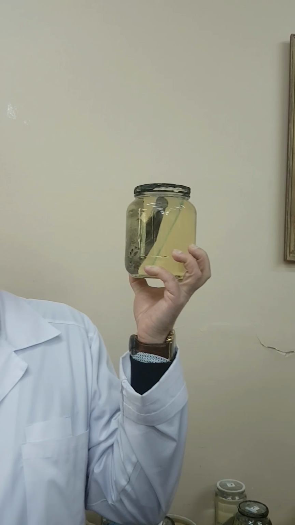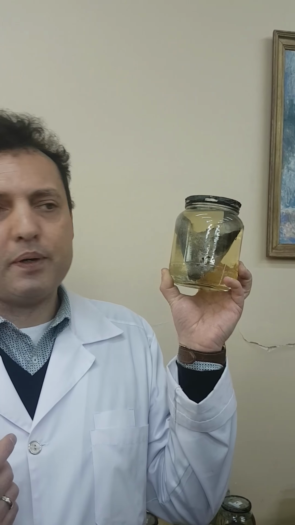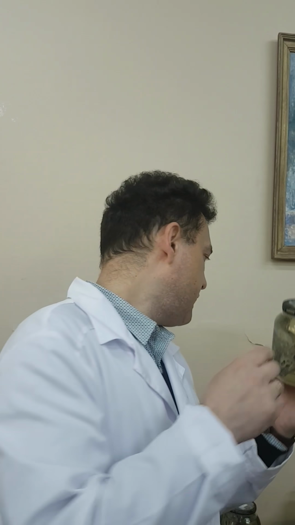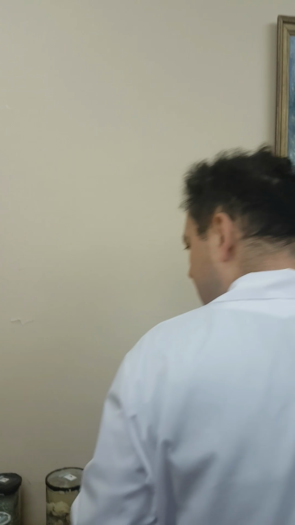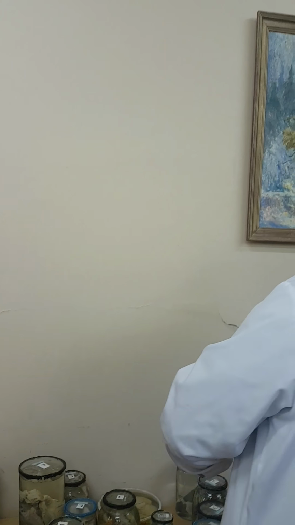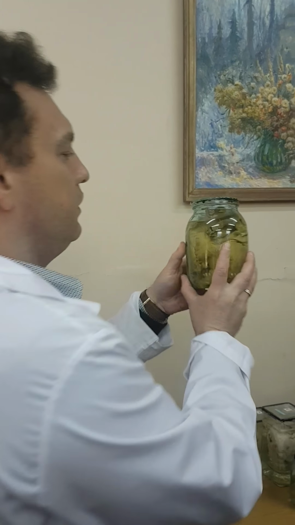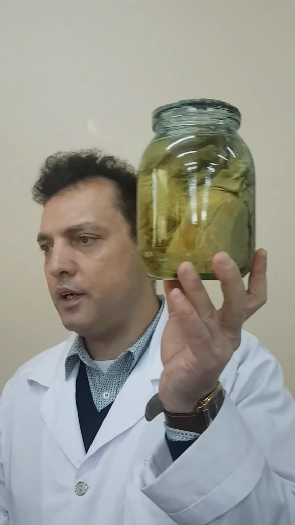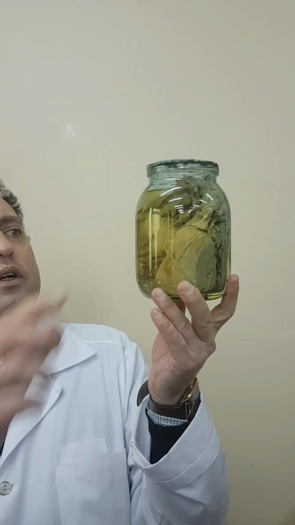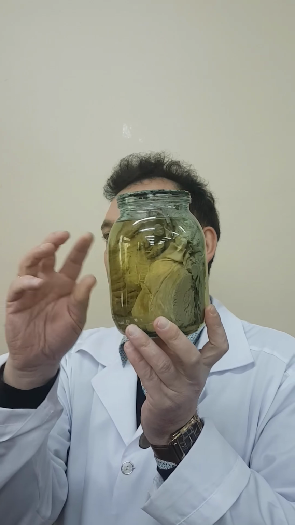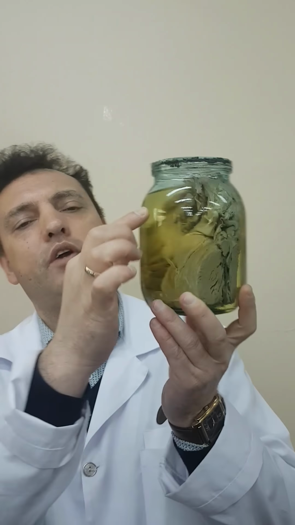Cause? Thromboembolism of the pulmonary artery, especially its small branches. The result of large branches being affected is pulmonary embolism in this container. In this container is pulmonary thromboembolism, with the thromboembolus in the pulmonary trunk as a rope-like gray formation.